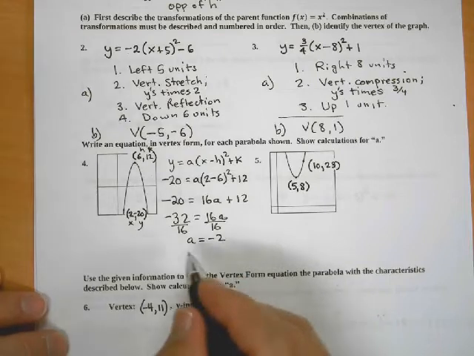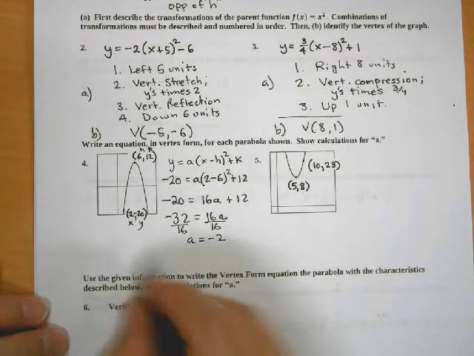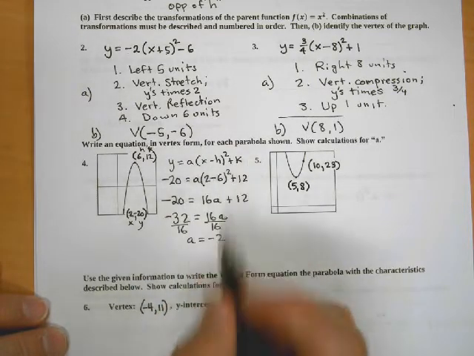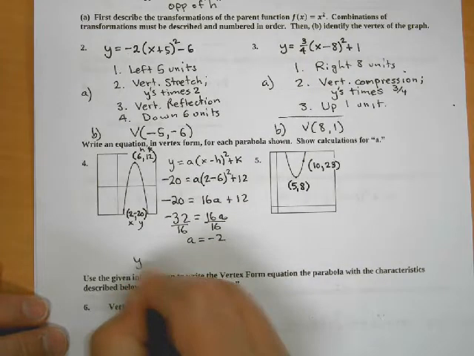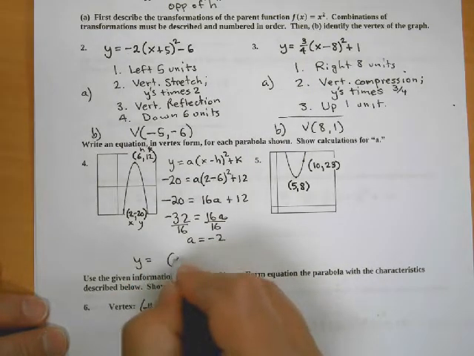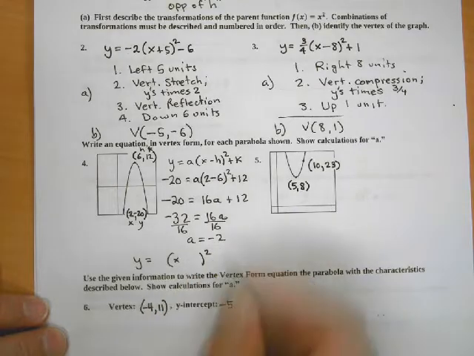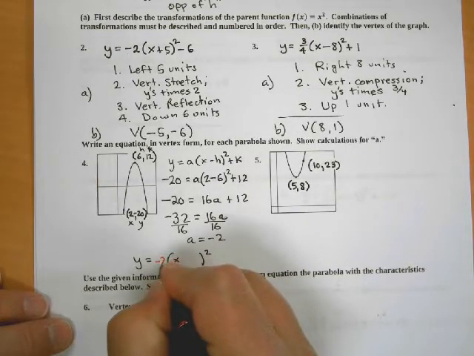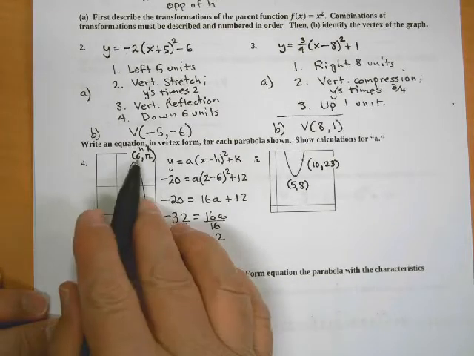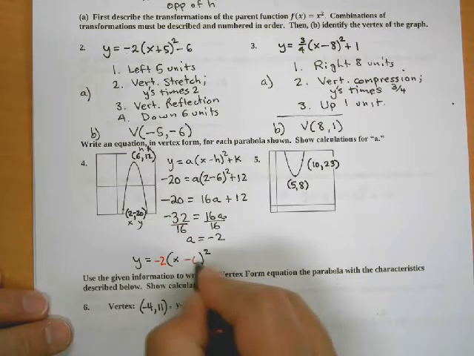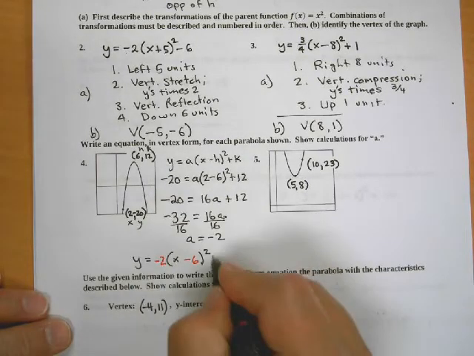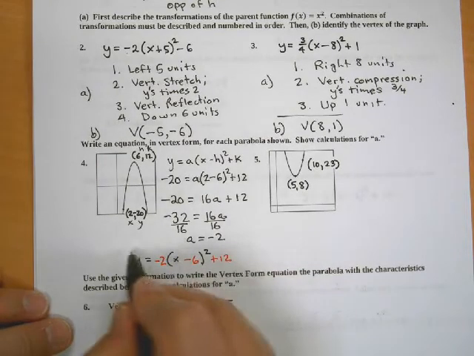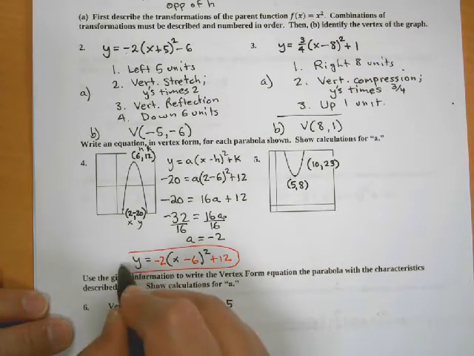And to finish this, you're going to write it in vertex form. It's up here, except I'm going to just do the template version of it. Here's the template. We know A is -2. The opposite of this H value is -6. And the K is +12. And there's our answer.